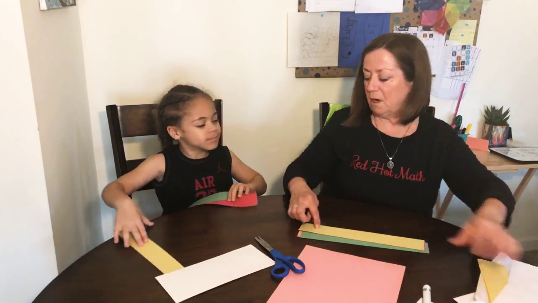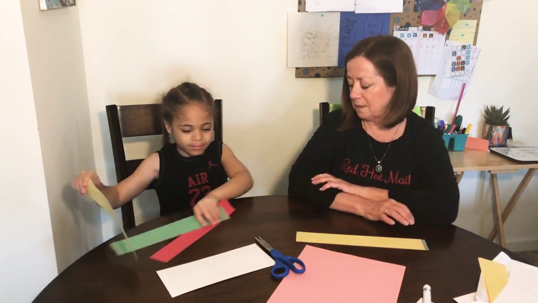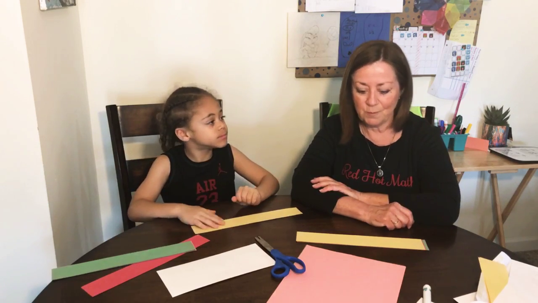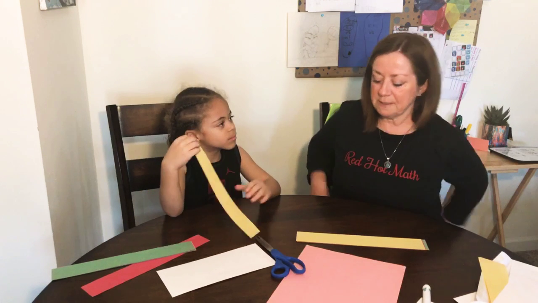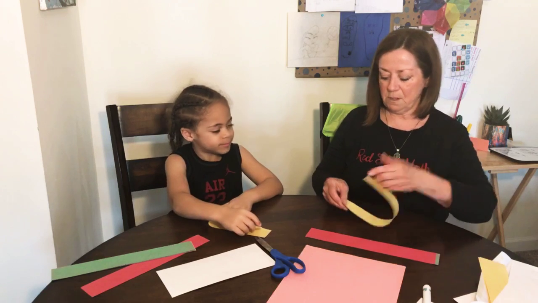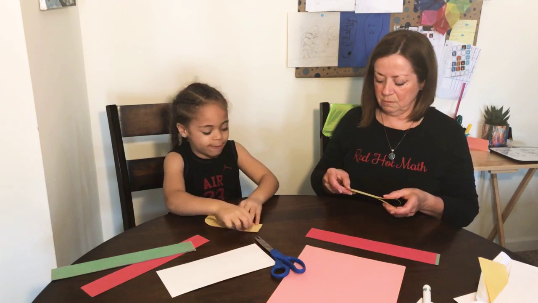So I think these are already laid out, Mr. G, in the right colors, numbers, in the right order that we need them. And you know what, at home, you don't have to follow this order, but we are because we want ours to look like the other ones we made. Okay. All right. So what are we doing, Mr. G? We're going to fold this in half. Oh, in half.